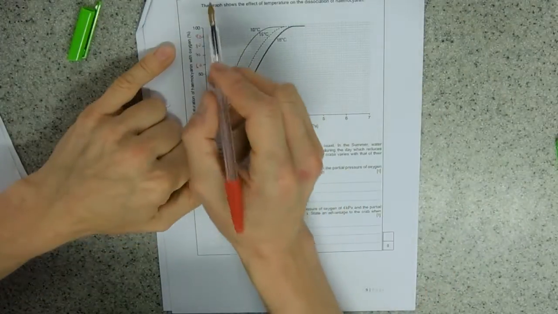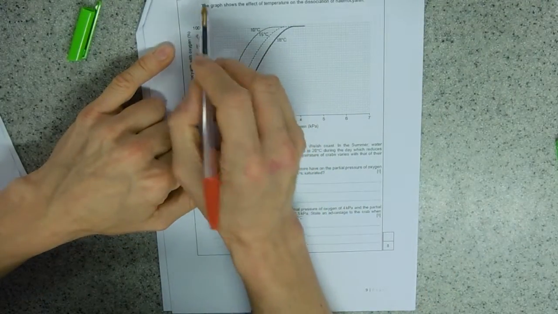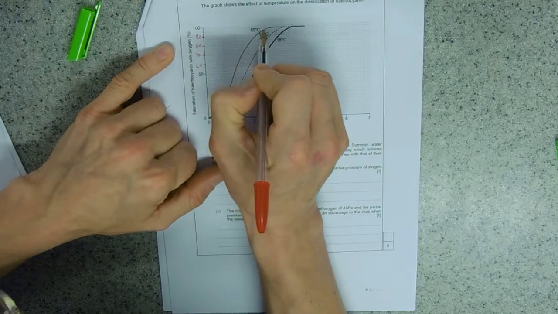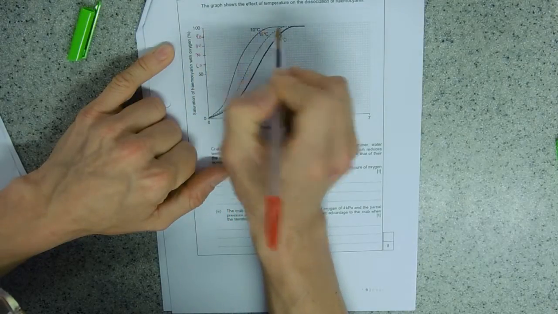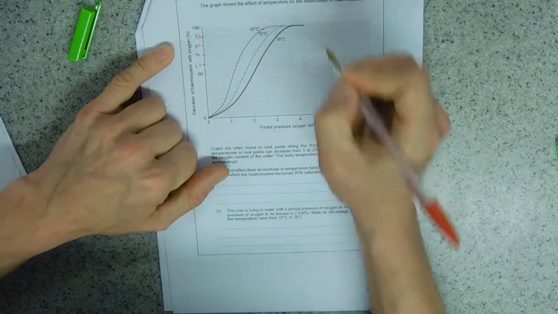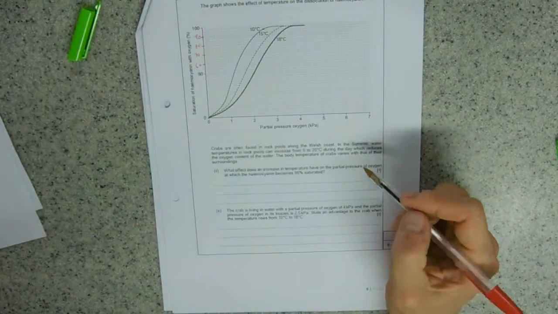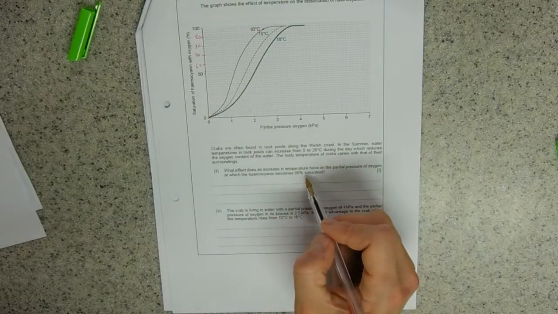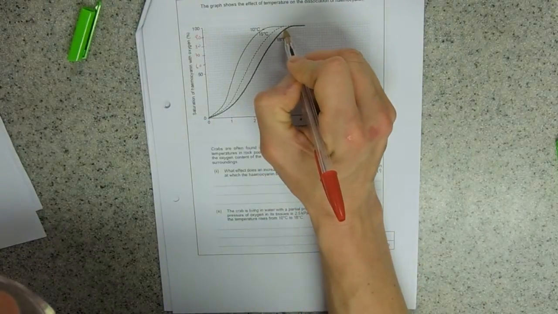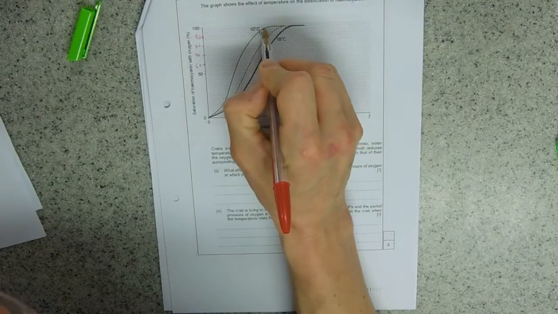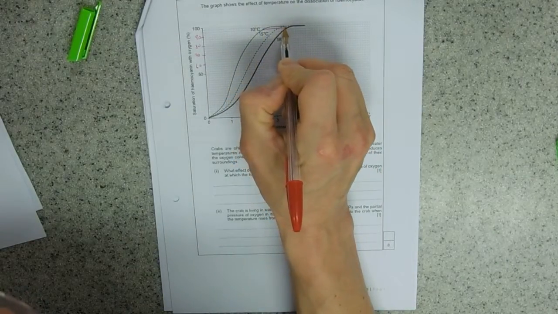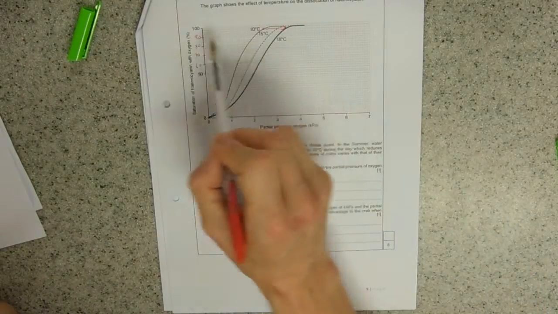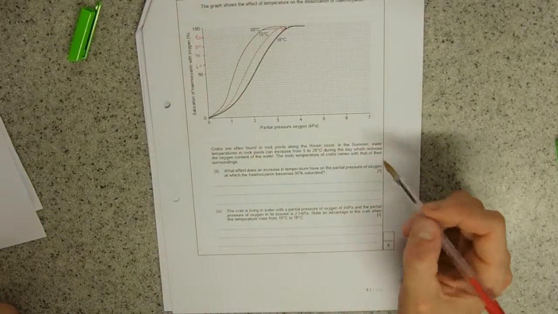For 96%, I'll have 4 squares for 10, so 95 is there. So it's probably about there, and that's 96% saturated. Then we increase the temperature, so that's where the graph is going. As we increase the temperature, that's at 96%.